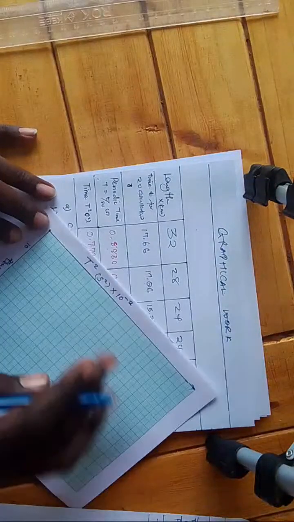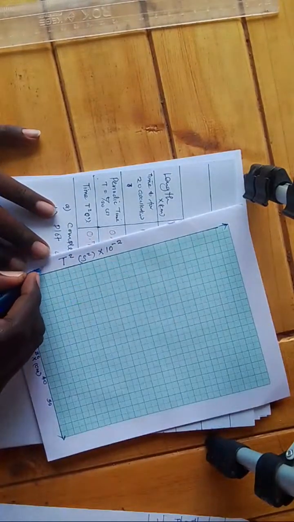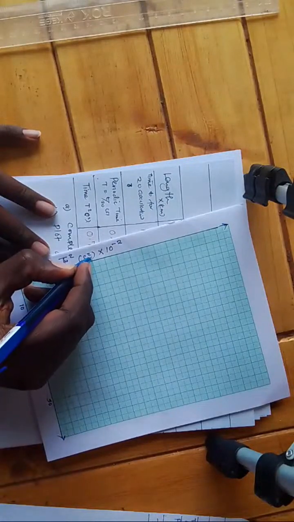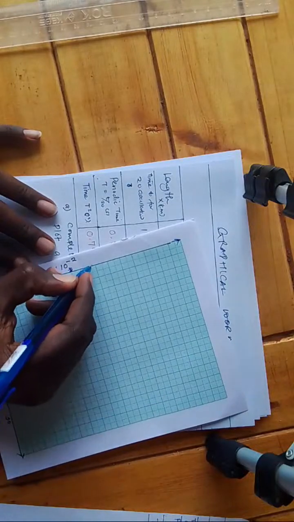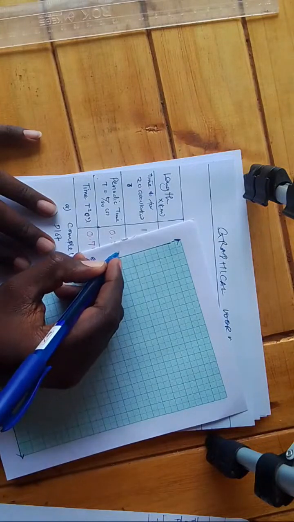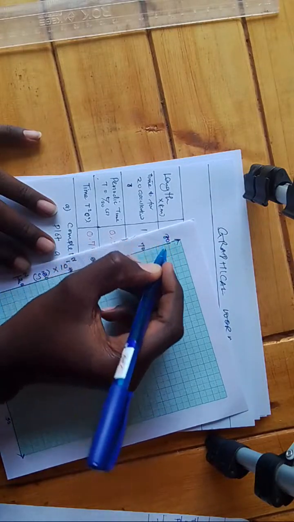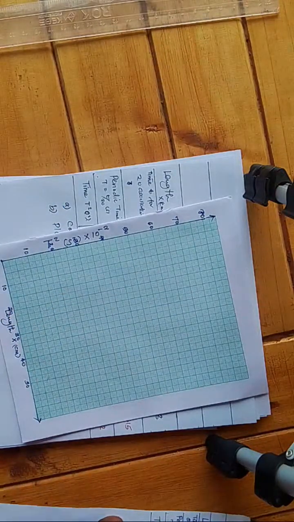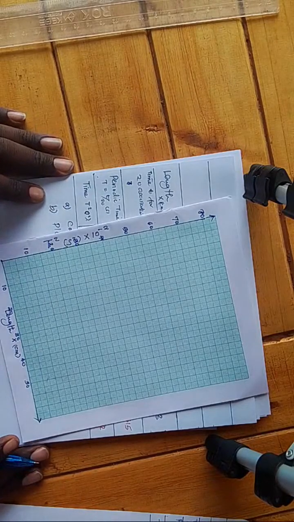Therefore, this becomes 10, 20, 30, 40, 50, 60, 70, 80. If you look at my points on the scale, all my points will be accommodated.